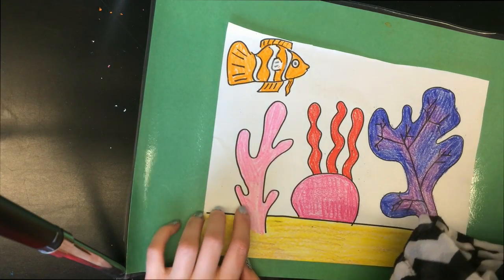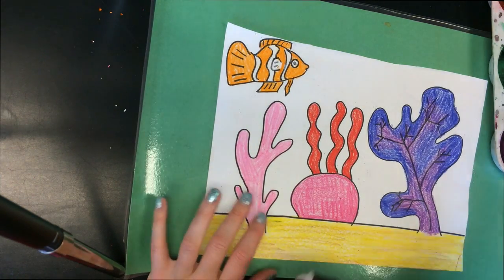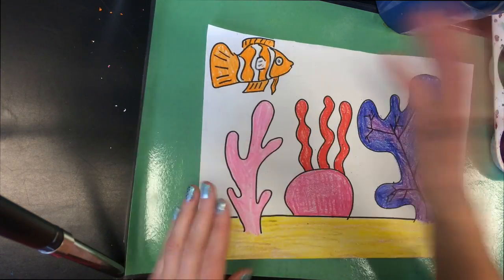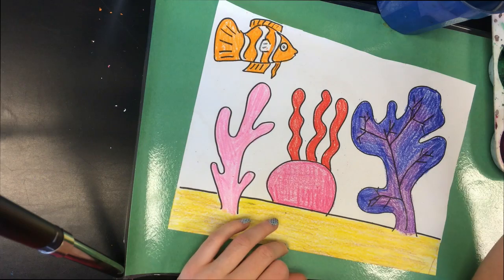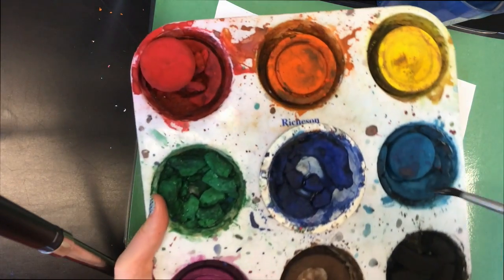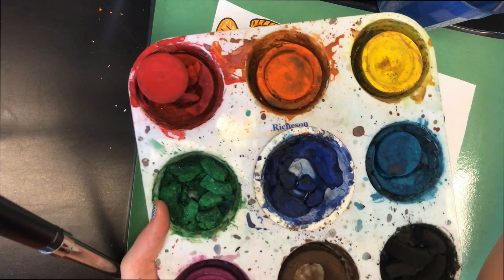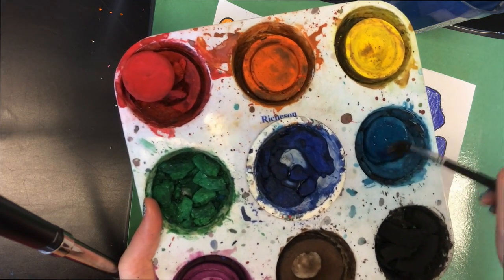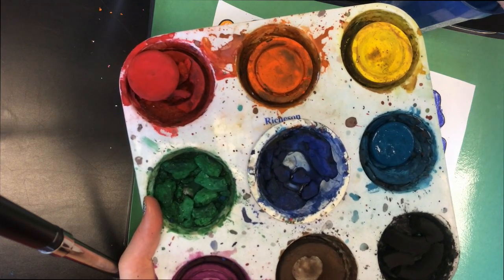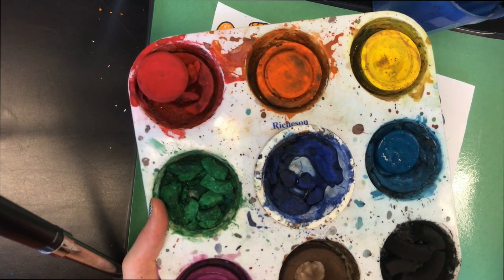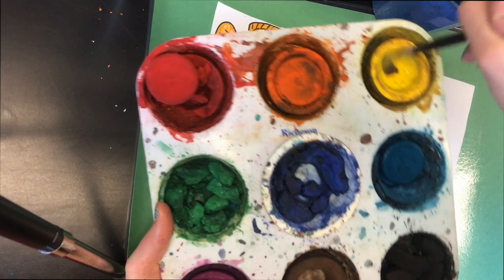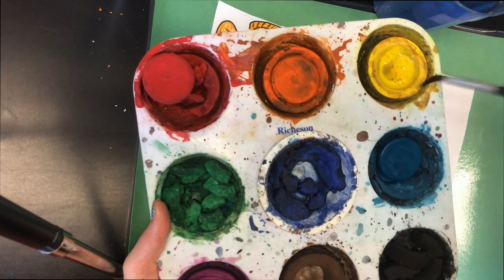Now hopefully you remembered and you listened and you did not color in the ocean, because then you can't paint it. So what I'm going to do is get my brush wet, and if my paint's dirty, for example, my blue is a little dirty and I'm going to be using that, I'm going to take my brush and rub it on here to clean that dirty color off, and then I'm going to take it back in my water and wipe it off. Same thing if I wanted to use the yellow. I take my paintbrush, rub it in there, and get that dirty color out.